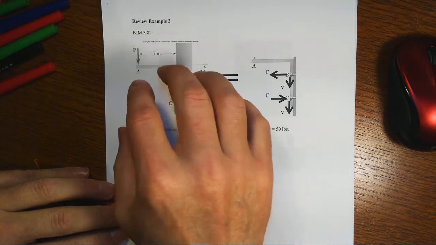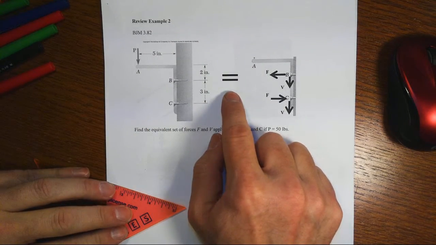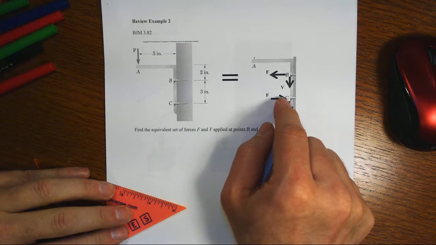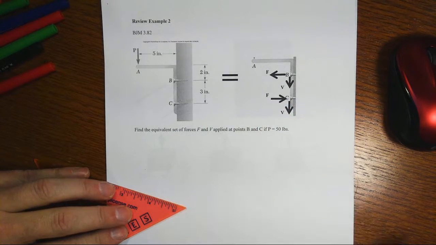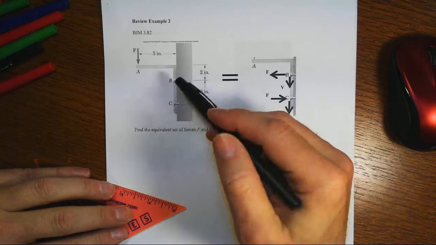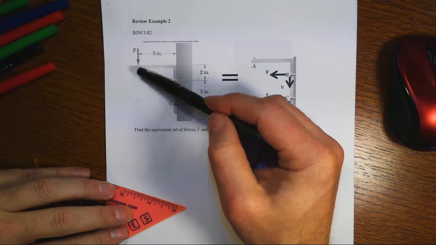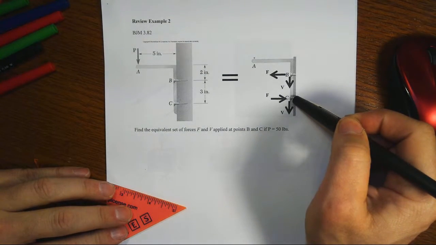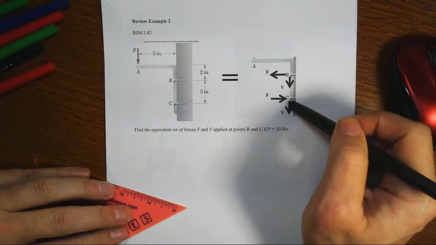Right now, the equivalent system that we're suggesting is here: replace that force P with an equivalent set of demand onto the screws itself. For a variety of different reasons that we won't get into here, we're going to assume that the vertical effect of this system is split evenly between B and C, the location of the two fasteners.